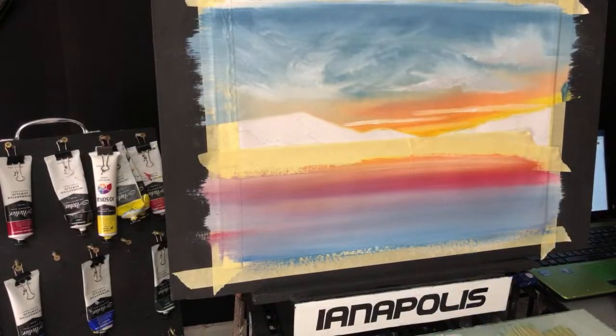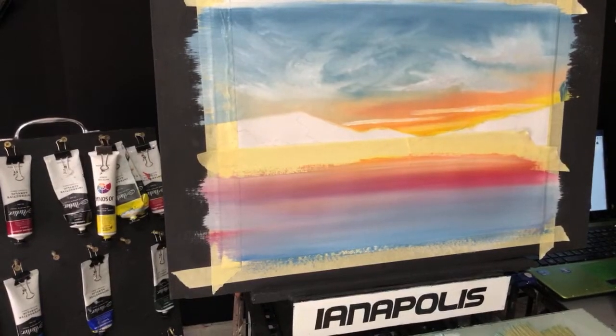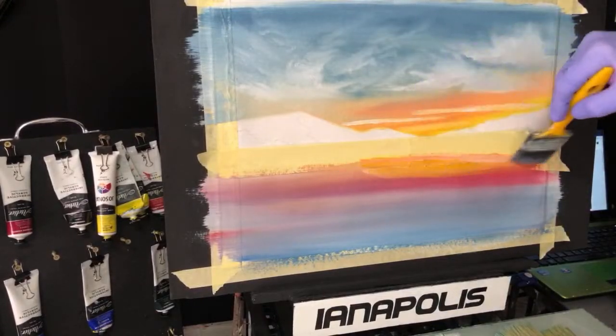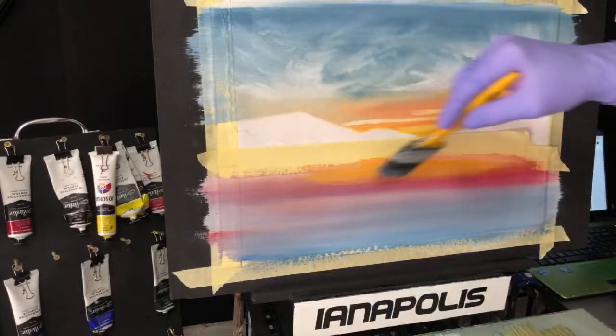And I'm going to try and, that'd be all right though. That's all right. Get some more yellow in there if I can. Where are we? Just about there. That's why I put that tape there.